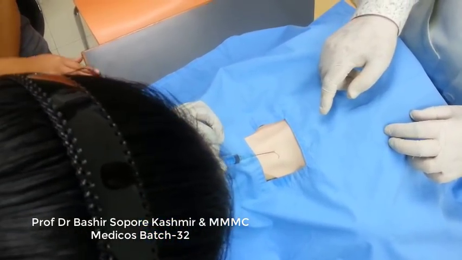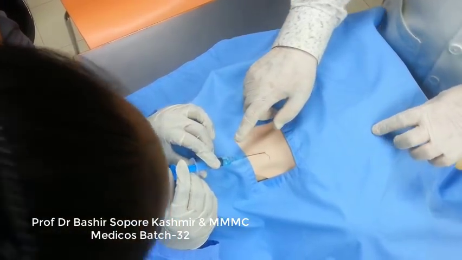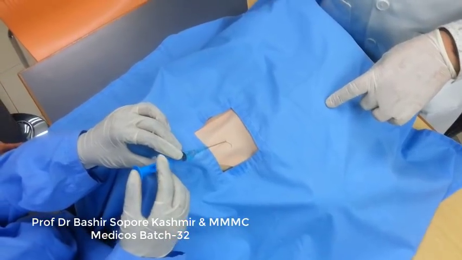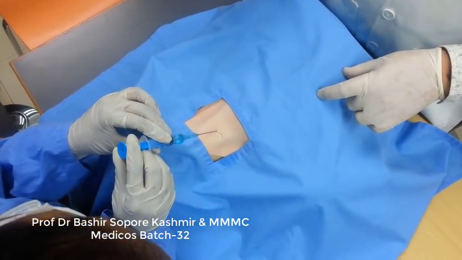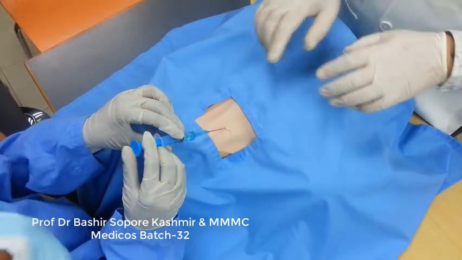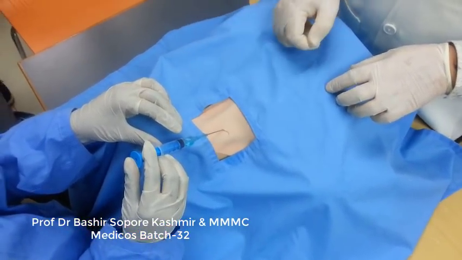Now you can see how to identify venous blood. Venous blood will be dark, while arterial blood will be very bright, and arterial blood is pulsatile, it will come in gushes. So the needle is in the internal jugular vein.